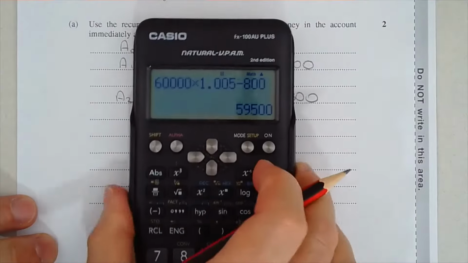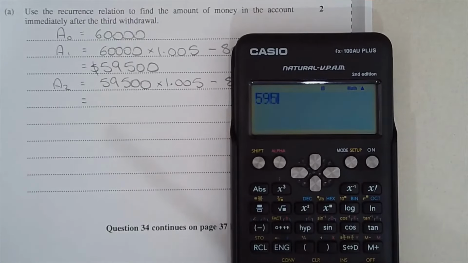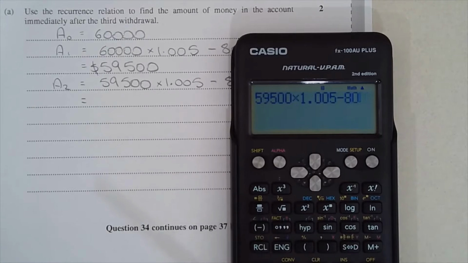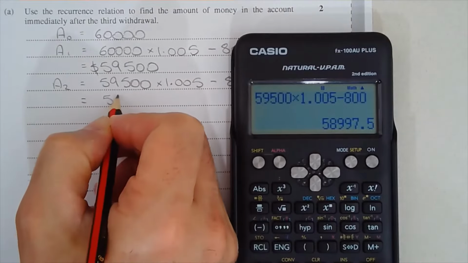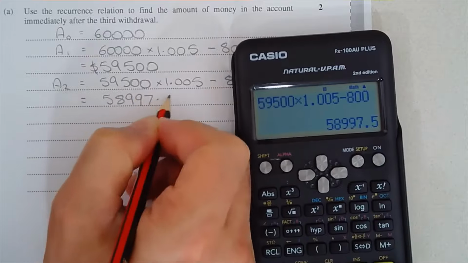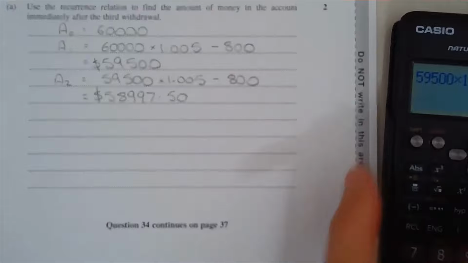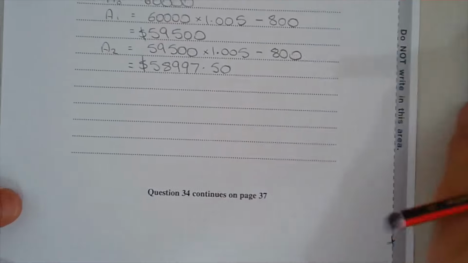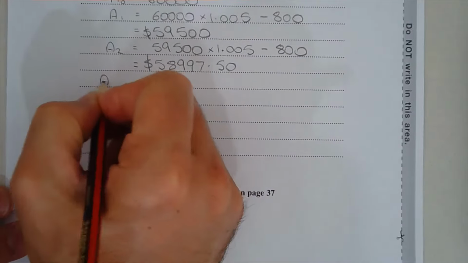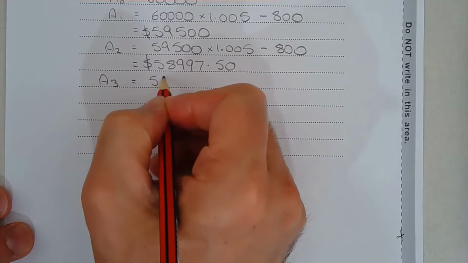Entering in that amount, 59,500 times 1.005 minus 800, and we end up with $58,997.50.